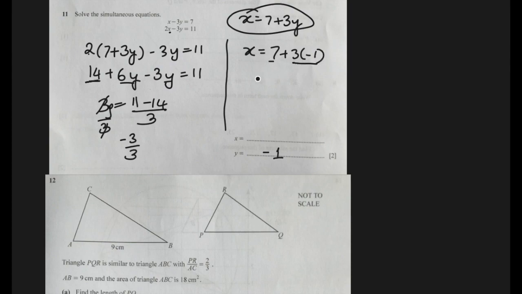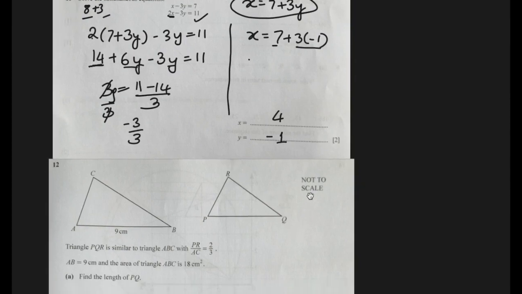7 times minus 3 is 4. That's the answer. You can verify your answer if it is correct. So 2 times 4 here. In place of x, I will write 4. 2 times 4 is 8. And then minus 3 times minus 1 is plus 3. Is it 8 plus 3, 11? Yes, it is. Our answer is correct.